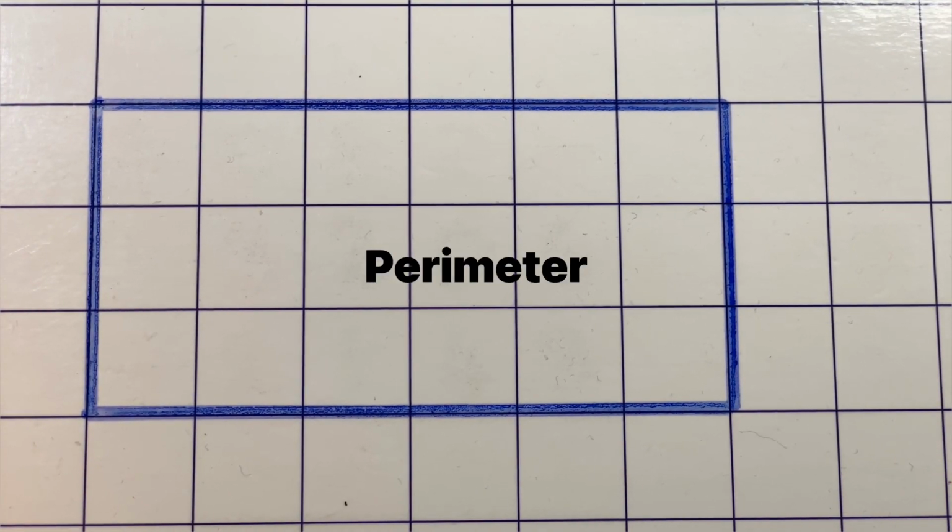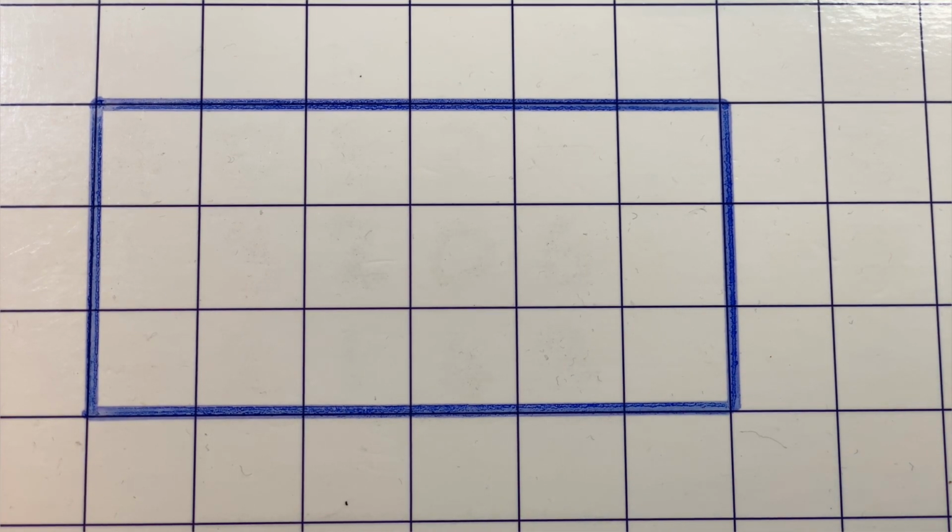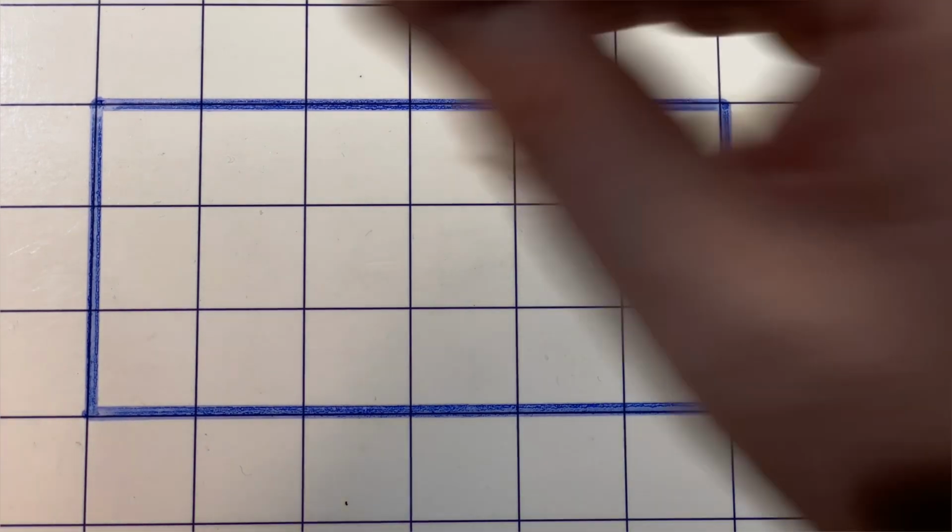Hello everyone. Today we're looking at perimeter. Now in geometry, the perimeter of a shape is defined as the total length of its boundary. Now with this example here, each of these squares is 1 centimetre wide, so it's just a simple case of counting the squares. So let's start.